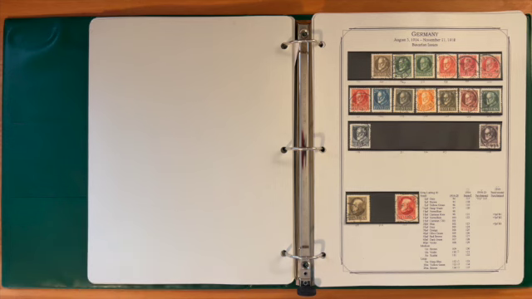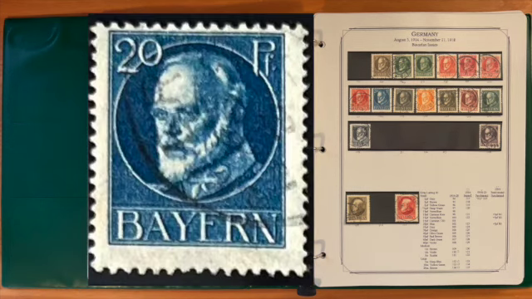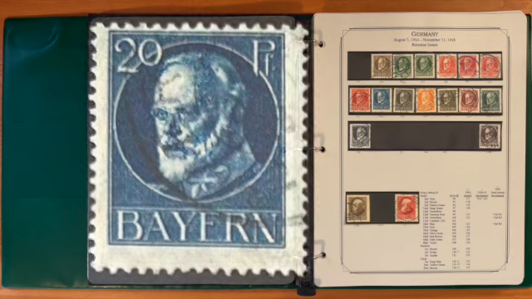Interestingly, during World War I, Bavaria was still a kingdom, while also being part of the German Empire, but as such they issued their own postage stamps. These stamps are of their king at the time, King Ludwig III.